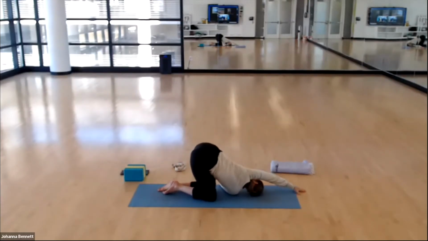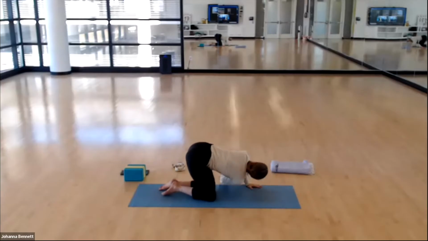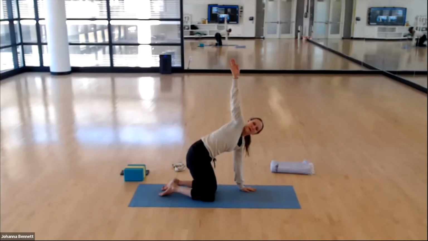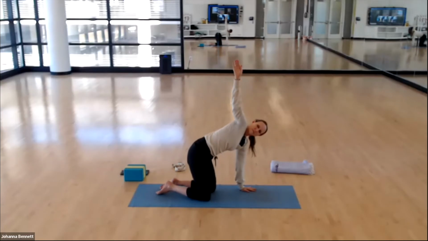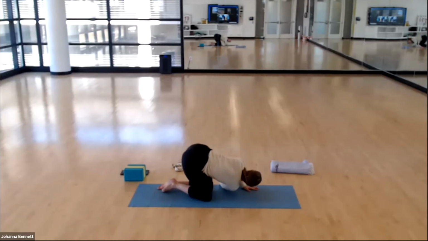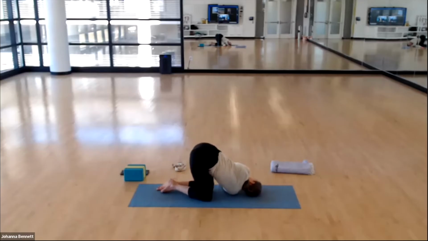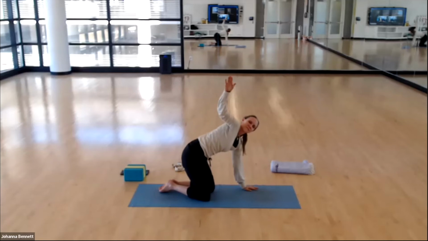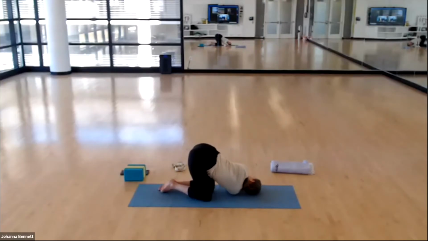Walk your left arm straight. And then left hand back, let's come up again. Twist, right arm up. Good, and then exhale, weave through. And then again, inhale up again. And then exhale, let's weave through.